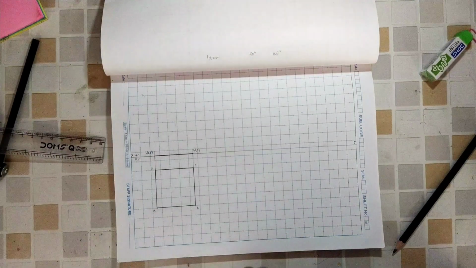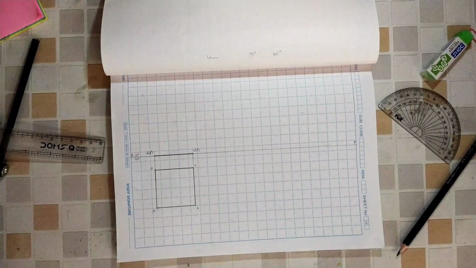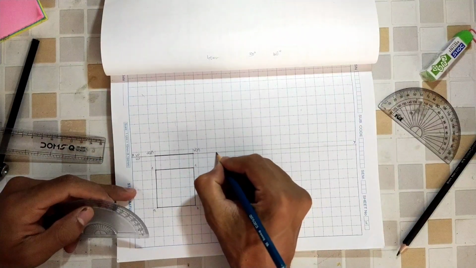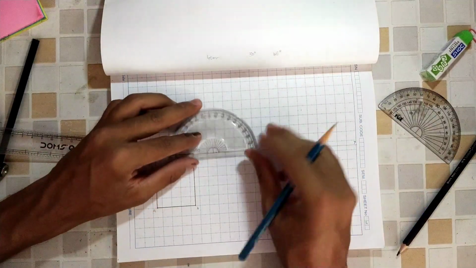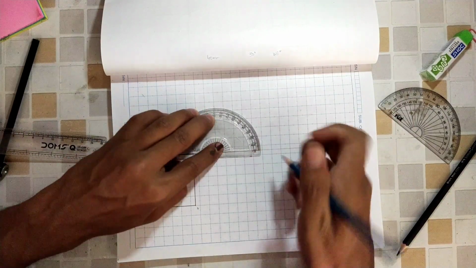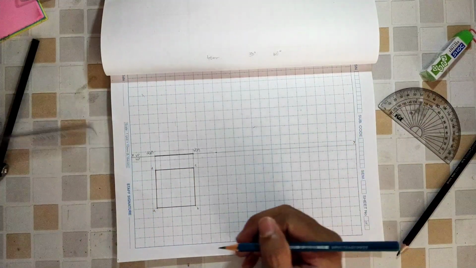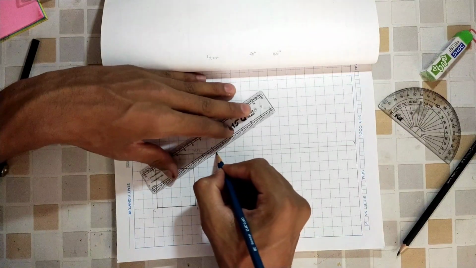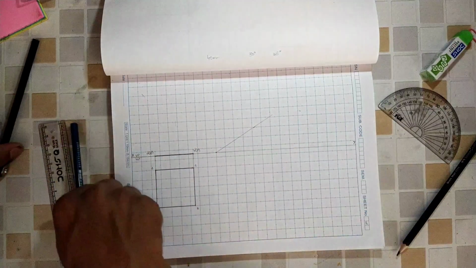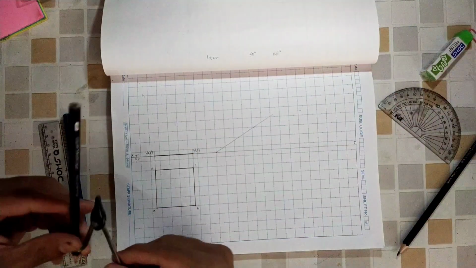Now we need the protractor. See here what it says: it is inclined 30 degree to BP, right? So now just select one point. I took this point, keep your protractor over there perfectly and measure 30 degree. My 30 is here, it will come here. Now draw a small thin line, just a long line. From that point I took 30 degree and drew one line.